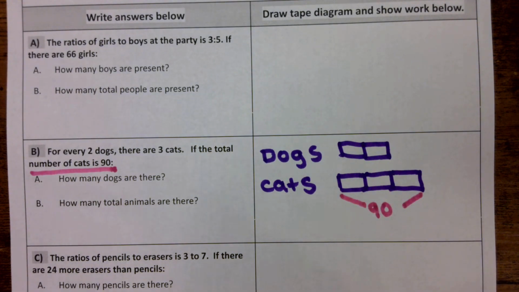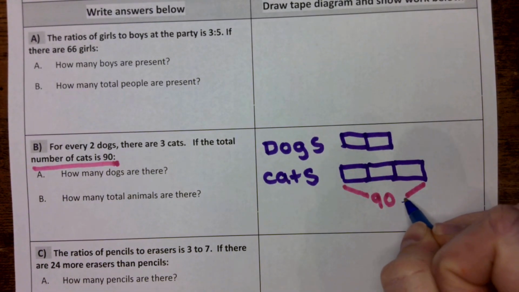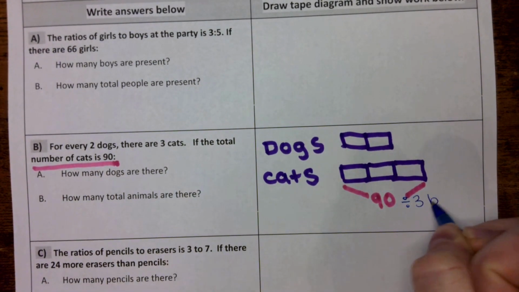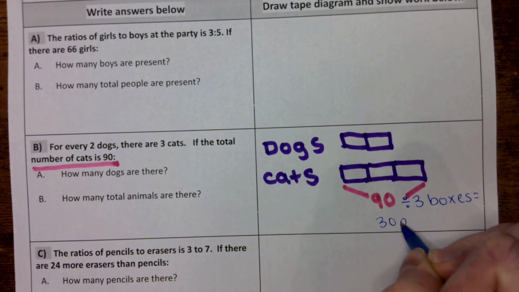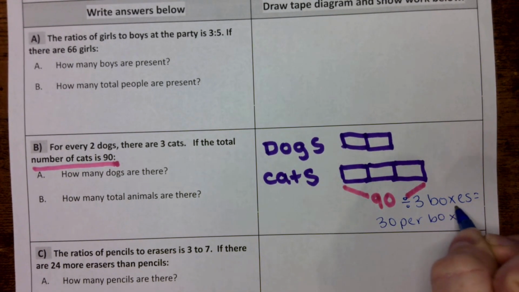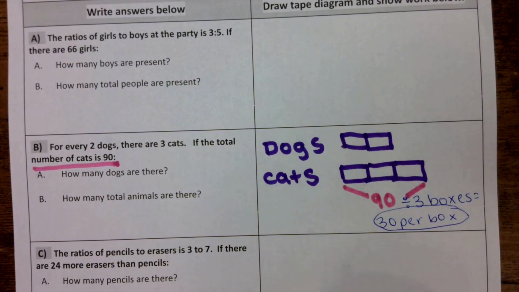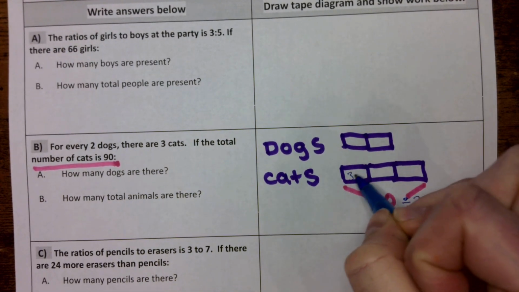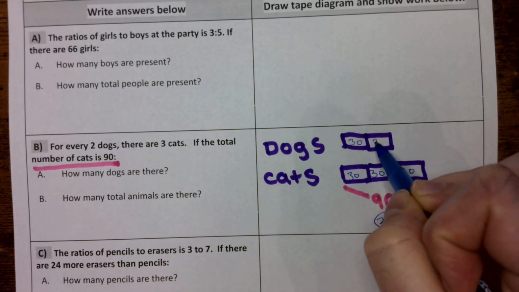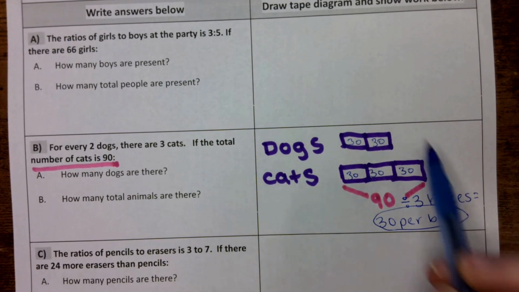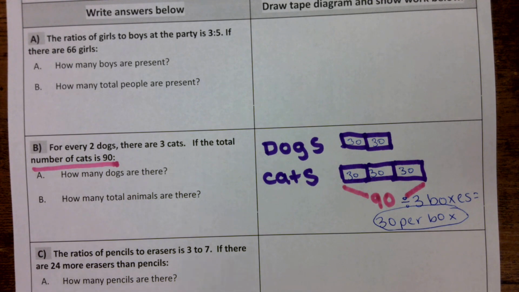To figure out what goes in each box, I'm going to split up 90 equally into 3 boxes. And 90 divided by 3 is 30 per box. So I'm going to write 30 in every single box, including the boxes for the dogs, so they all have the same amount. Now our last step is to reread the questions and answer them.